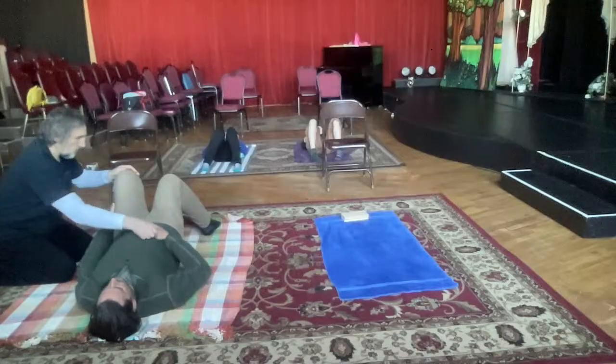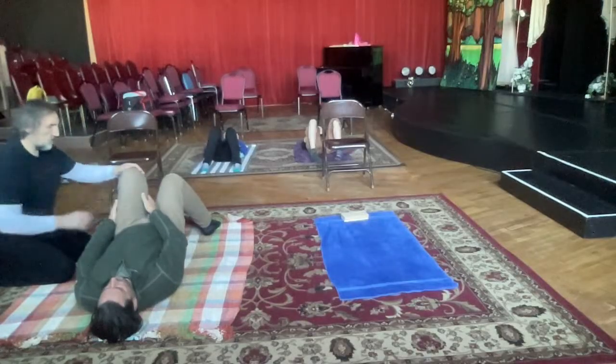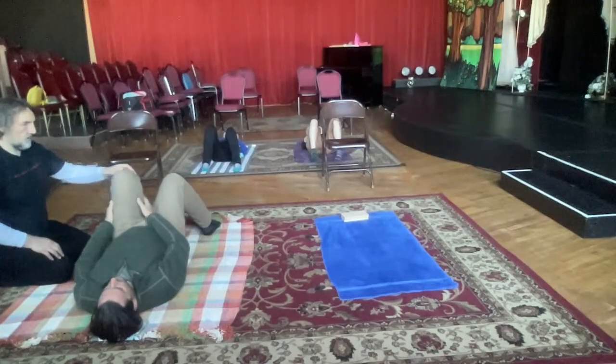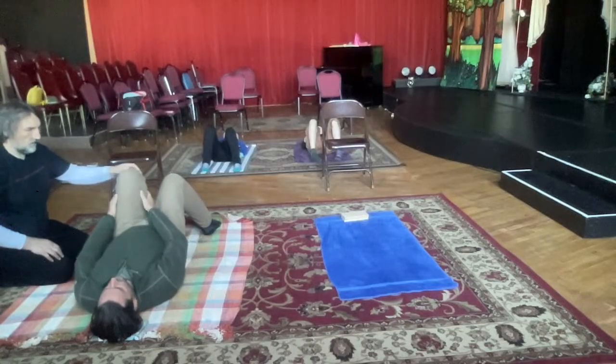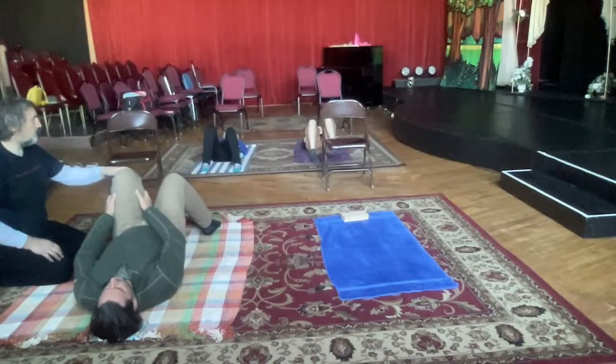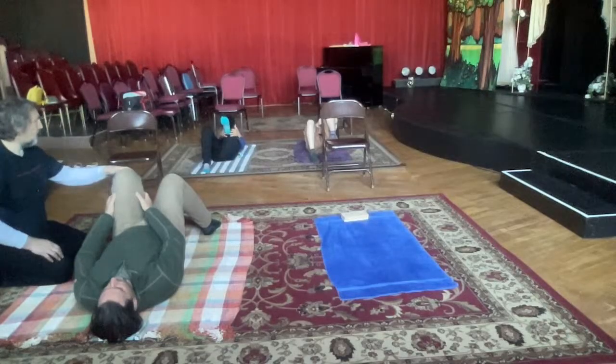You maybe hold with both hands, it's not a stretch, so that it sits. And you then play on both sides with that. You can even play with both legs being in the air, but do one side first so that you then see what's what in that joint.